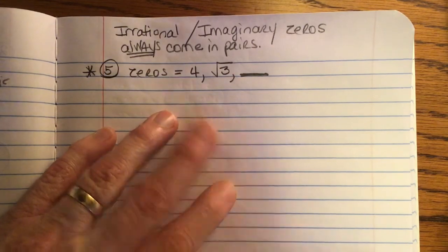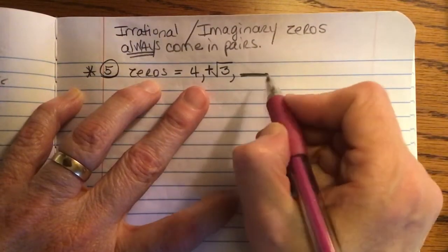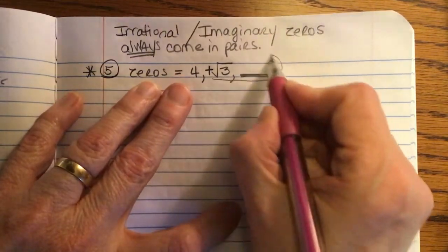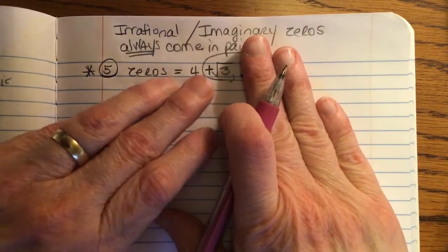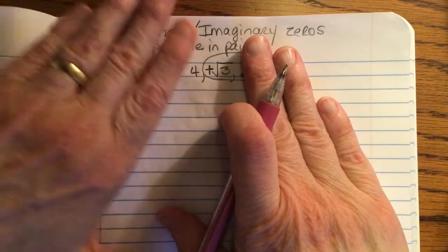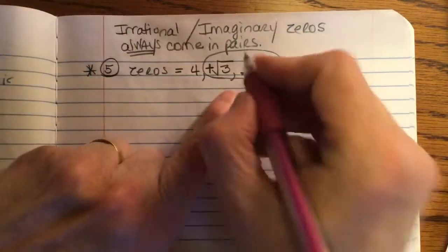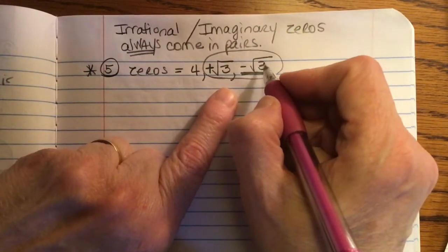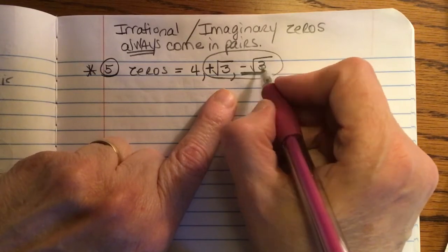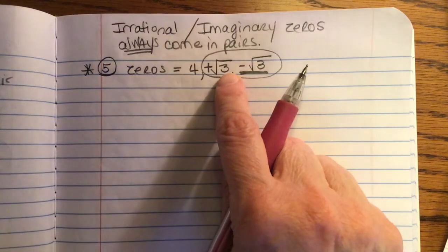Now, sometimes they'll give them to you, and sometimes they don't. So sometimes they might say 4, positive square root of 3, negative square root of 3. But you have to know that if they only give you 2, and one of them is irrational, or if you only have 1 irrational or 1 imaginary, there's always going to be another one that goes with it. Sometimes they put it there, sometimes they don't. So you have to be careful that even though you look at this and you think it's going to be quadratic, because here's the problem.